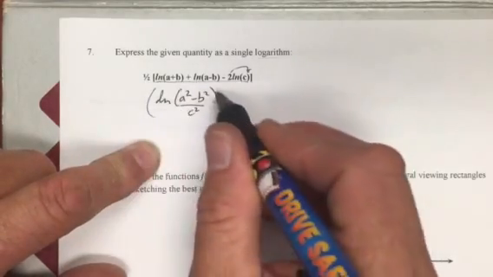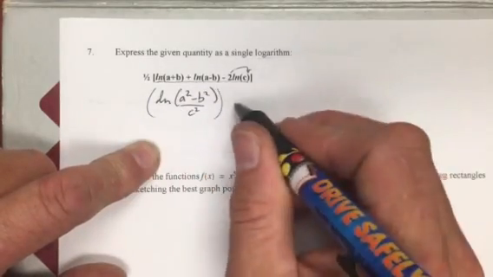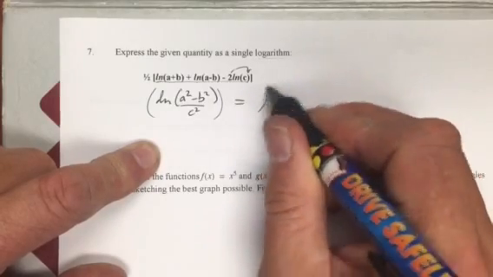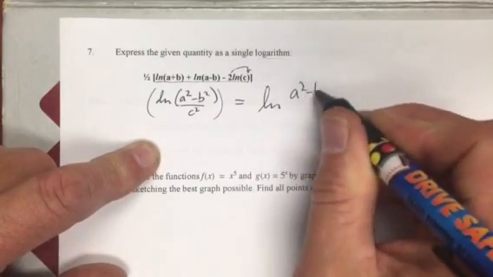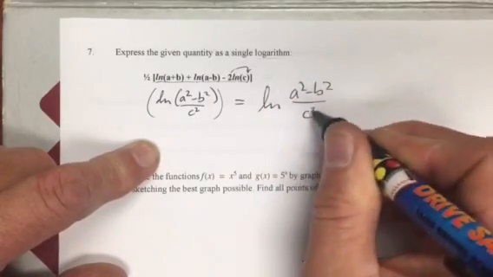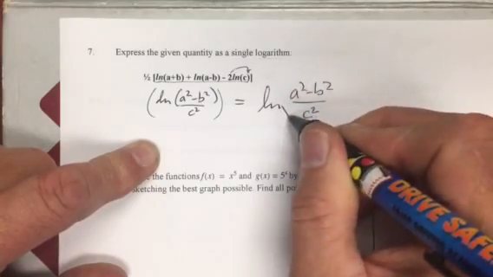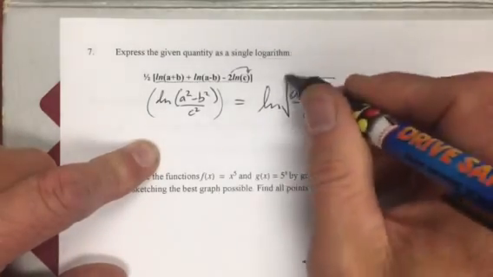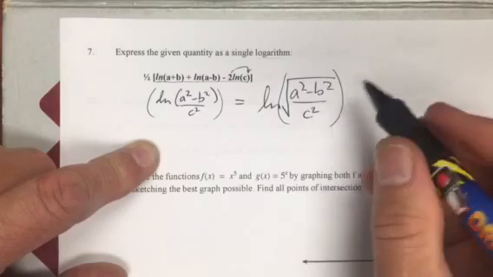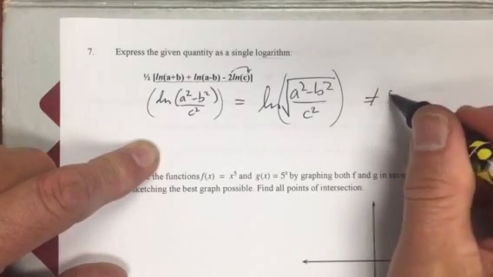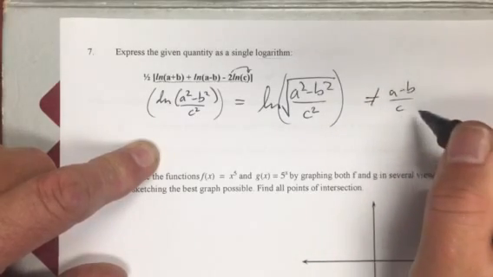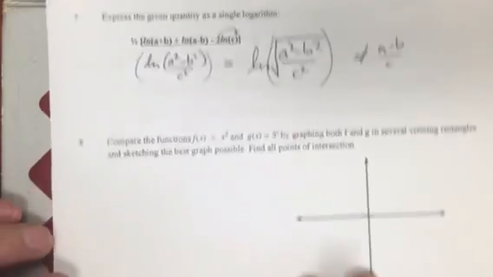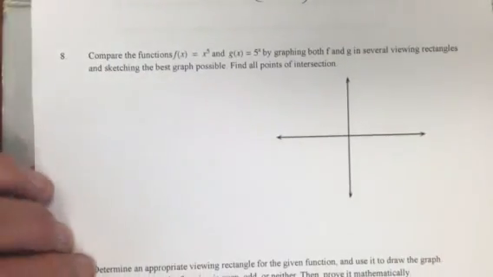Well, that comes in as an exponent. So this just then is going to be the ln of a squared minus b squared all over c squared, this whole thing square rooted, and leave it like that. And do not, repeat, do not think that that is going to be equal to a minus b over c. It is not equal to that. It does not work that way. All right, see me after class if you have a question on that one.